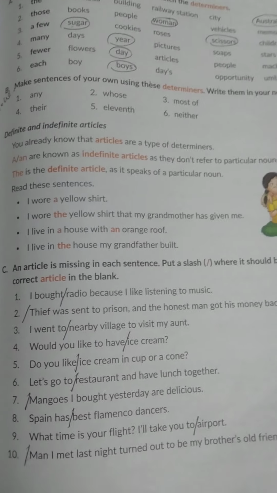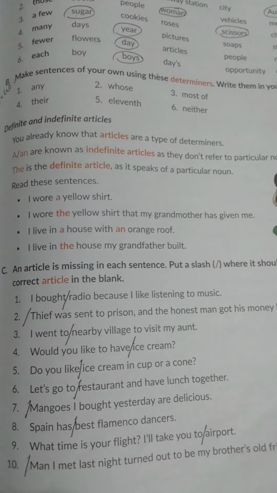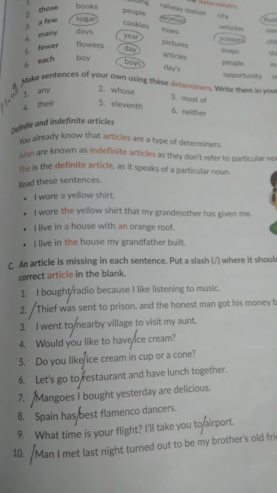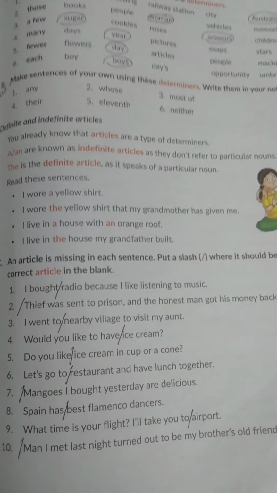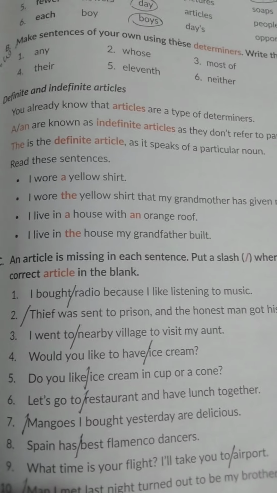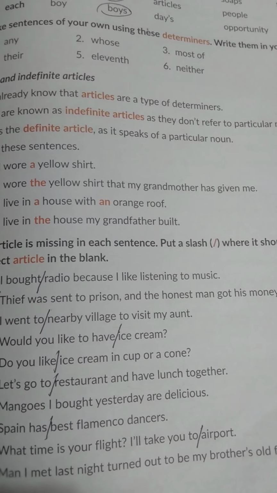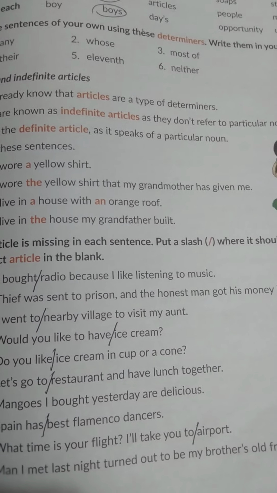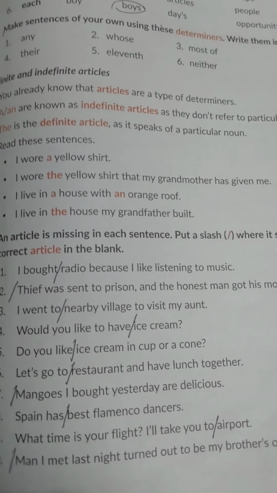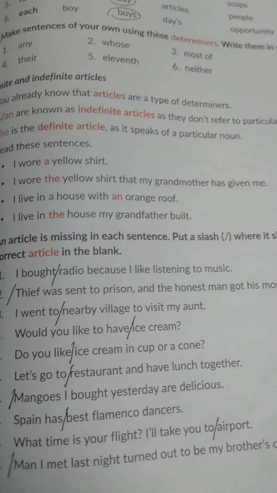Suppose we have learned that a, e, i, o, u are vowels. So according to that, the words which start with a, e, i, o, u, an should be there before them. But there are examples like European, which starts with e, but the pronunciation is as if it starts with y. We use a European instead of an European. There are many such examples that we have already done in our previous classes.